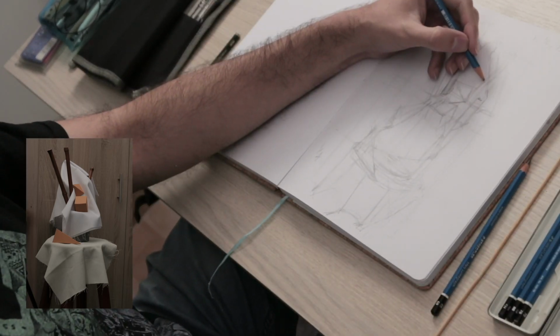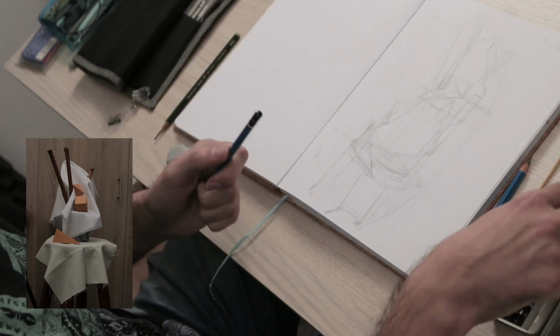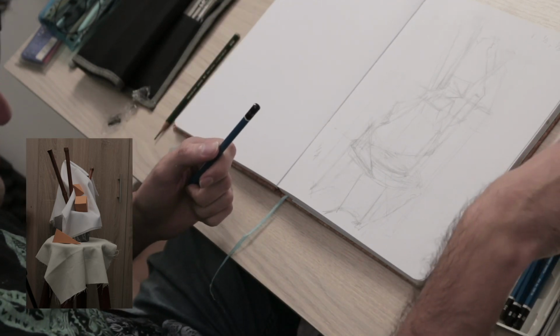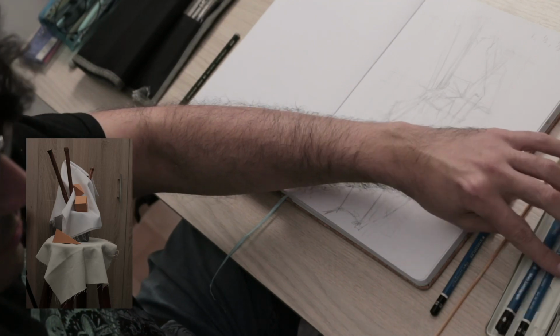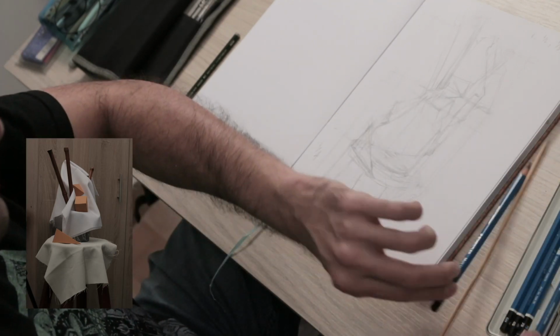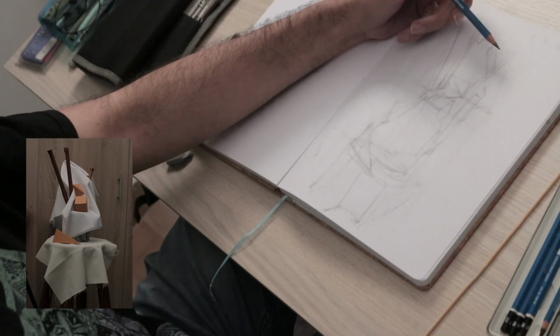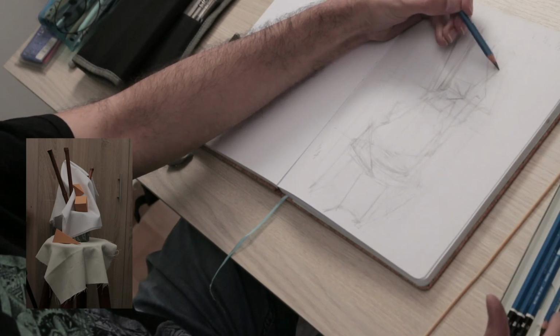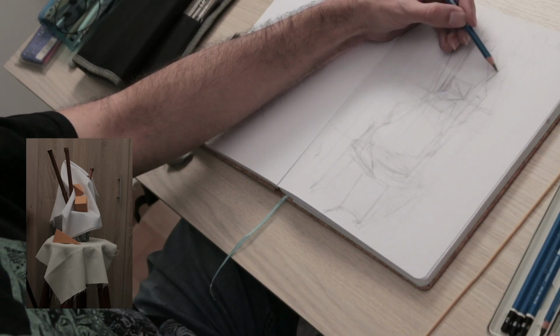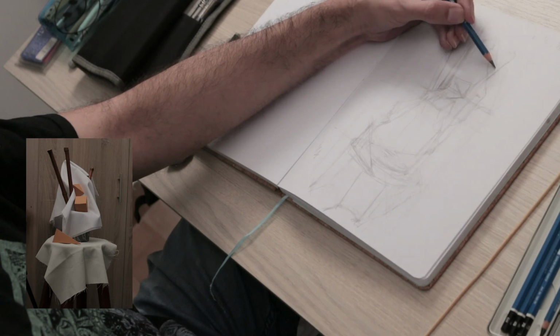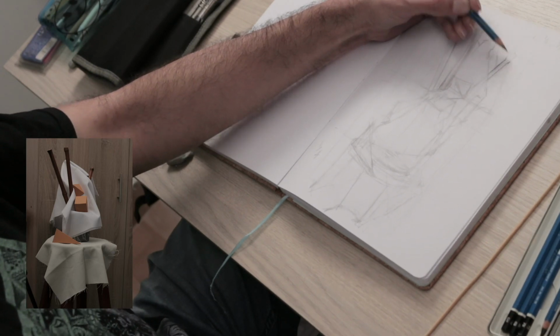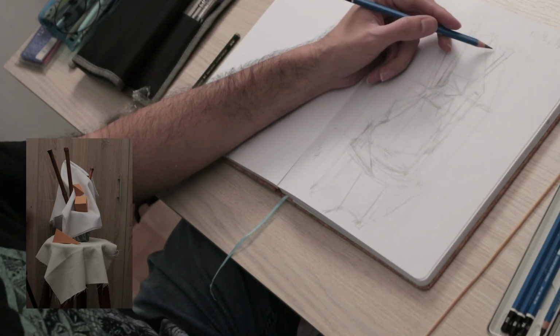For example, this doesn't go here. I don't want to use this one. Oh, I had a 6H, look at me. So let's go with the 6B, the darkest one. Well, one of the darkest ones. So if I want to point out some things here, I can point out, for example, this crease, right?